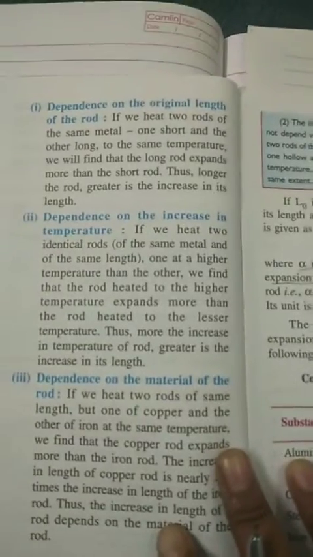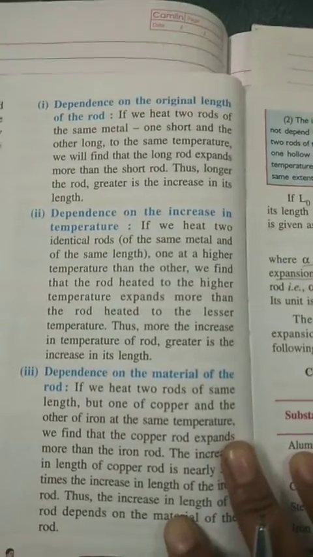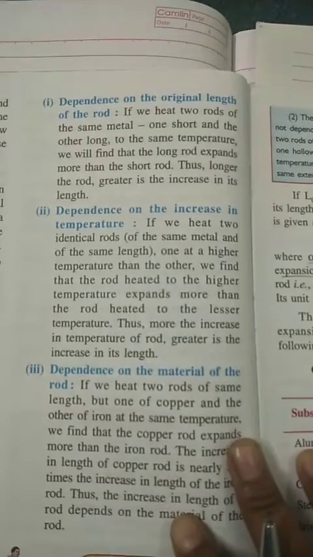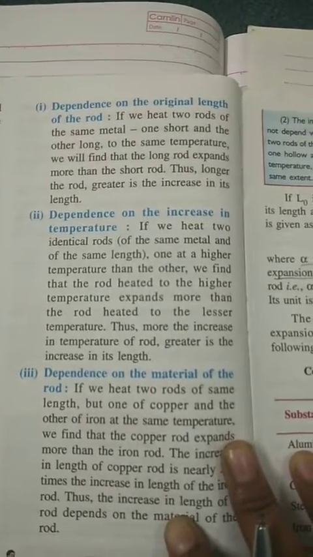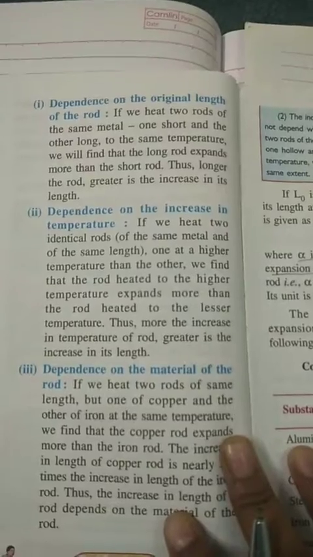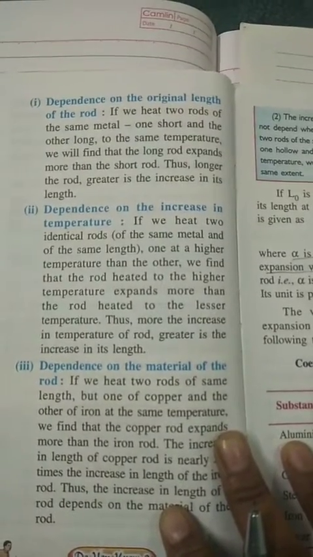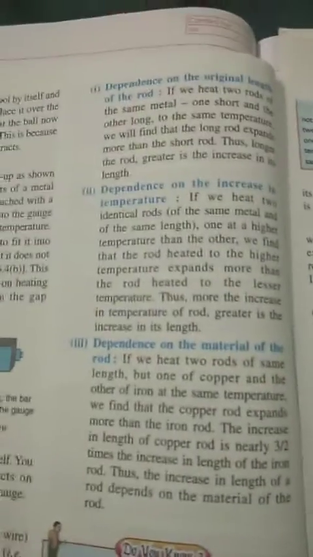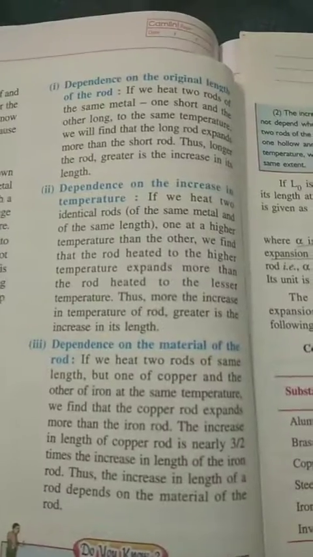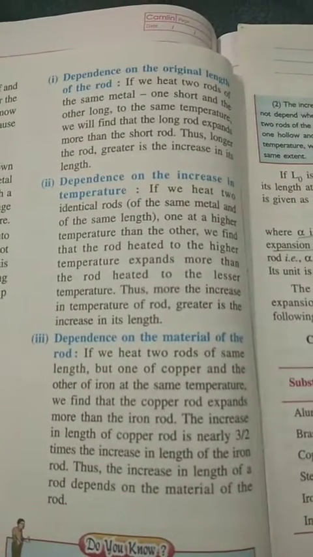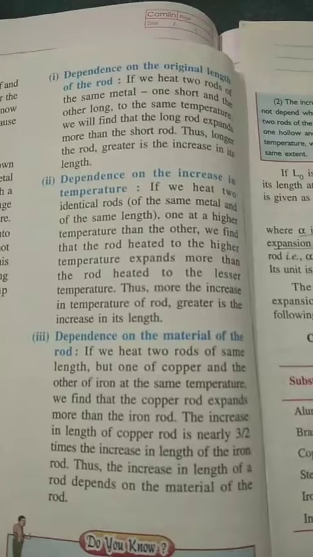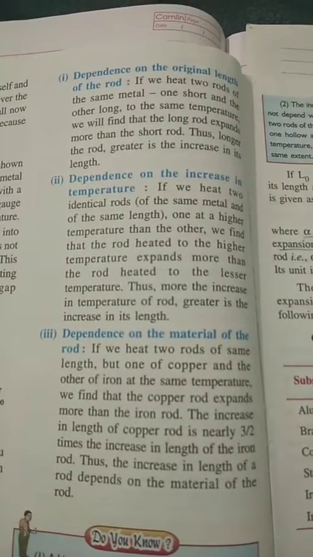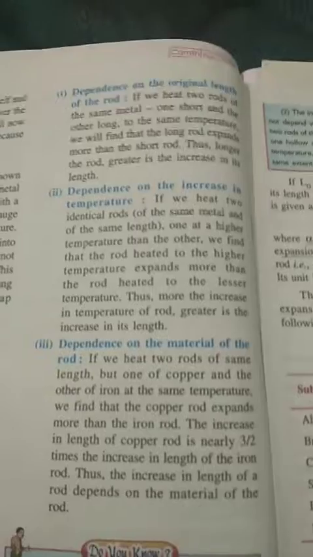Dependence on the original length of the rod means if we heat two rods of the same metal, one short and the other long, to the same temperature, we will find that the long rod expands more than the short rod. And the next one is dependence on increase in temperature. If we heat two identical rods, one to a higher temperature than the other, we find that the rod heated to the higher temperature expands more. It's very simple. If we give more temperature, it will expand more, and if we give less temperature, it will expand less.